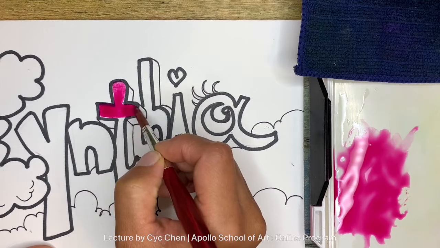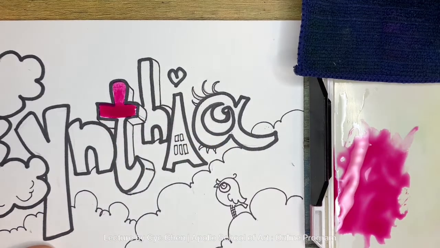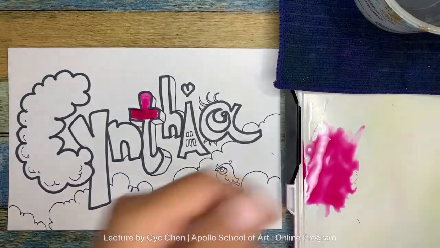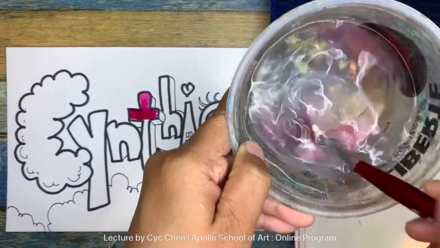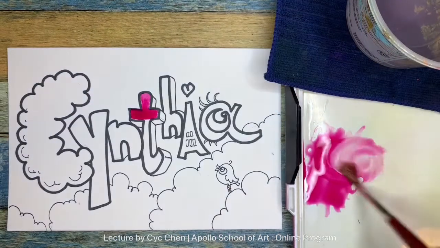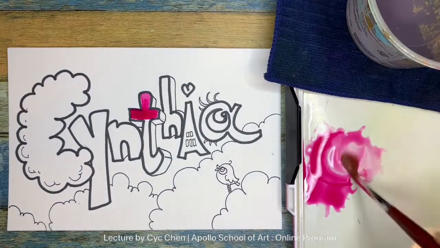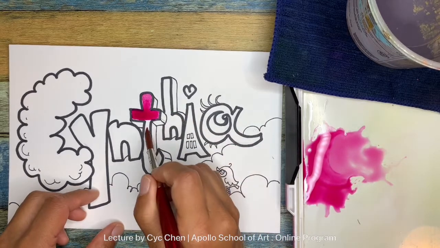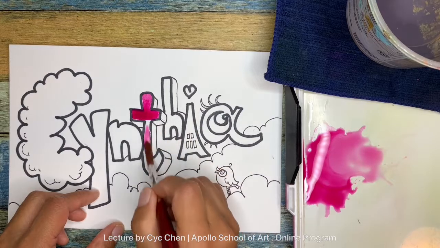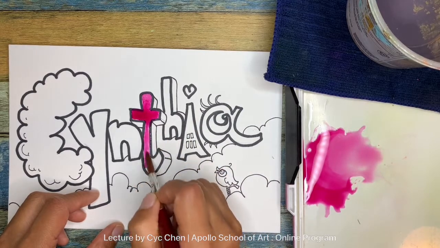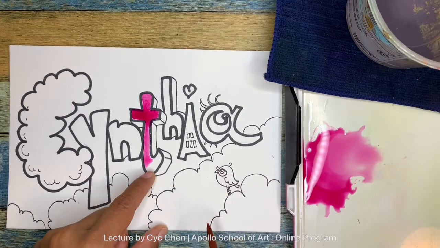See, I didn't color all of it. Then I apply the water on the tray and mix them. It should be very, very liquid. Now I color at the middle, and bring the color down a little bit, almost all the way, but I stop there.